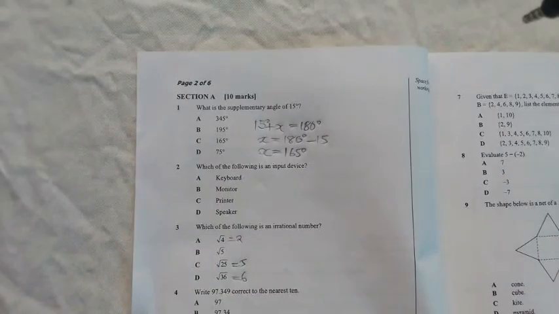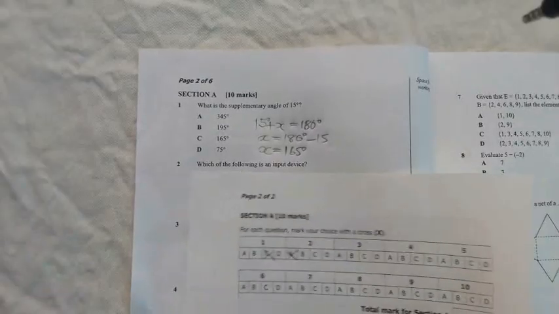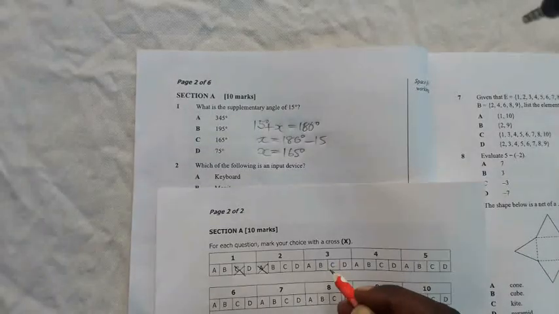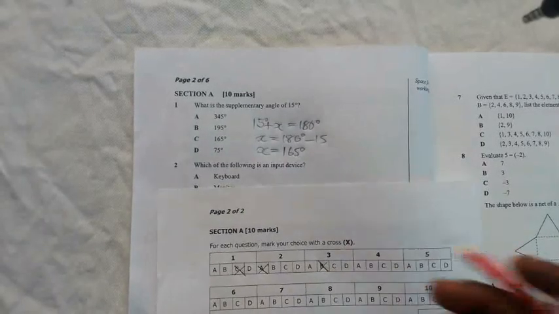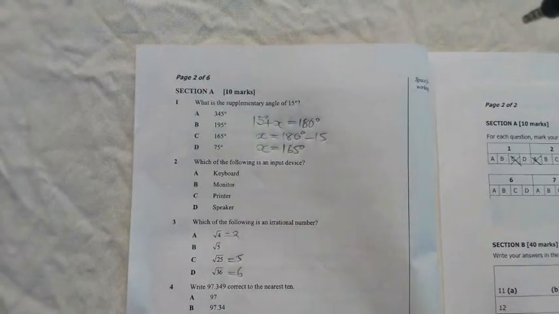Therefore, B is the answer, which is the square root of 5. The square root of 5 is not a whole number, it will be a decimal number. So the correct answer for question 3 is B.